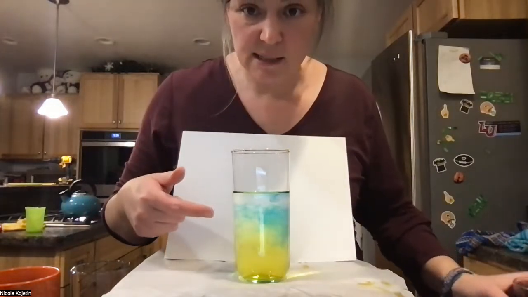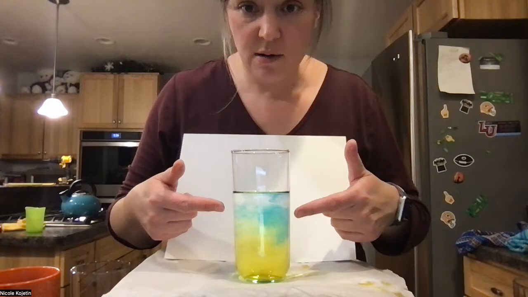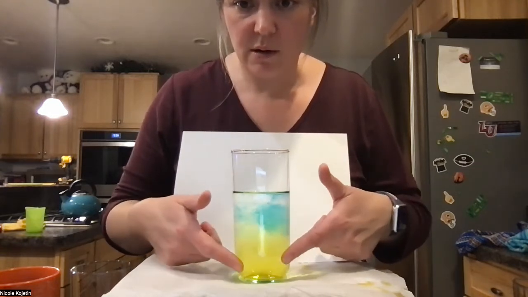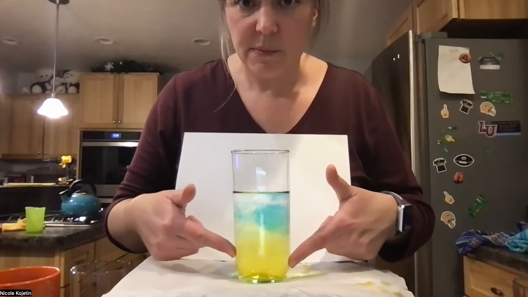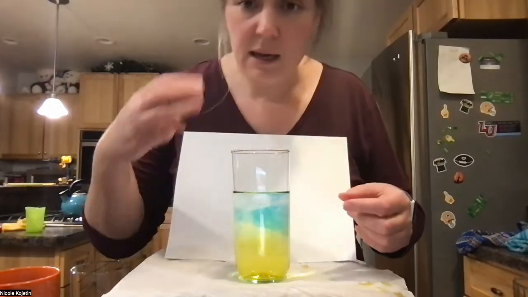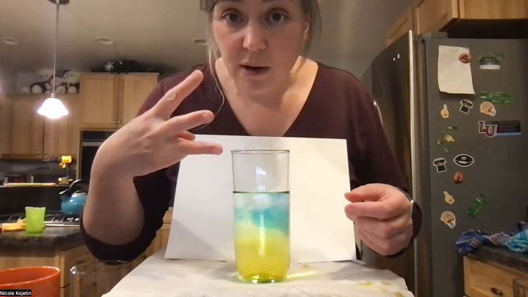So which is more dense? The cold fresh water or the warm salt water? That's right, the warm salt water is more dense. Okay, so record your observations in step number 3.